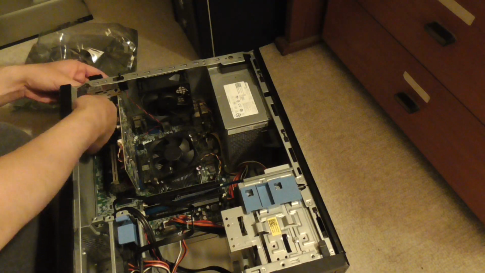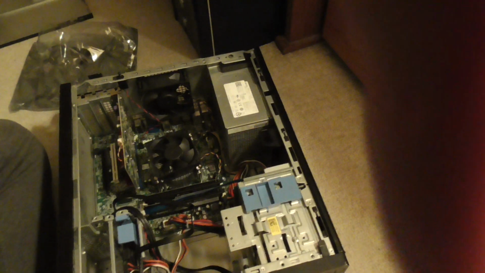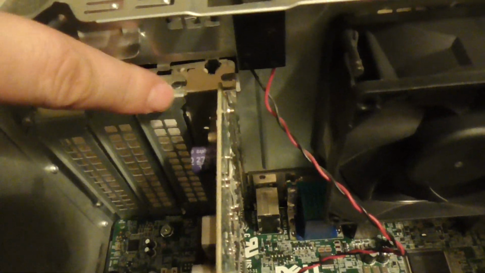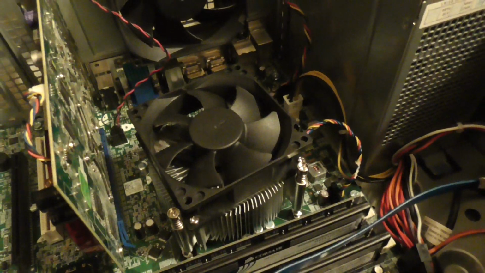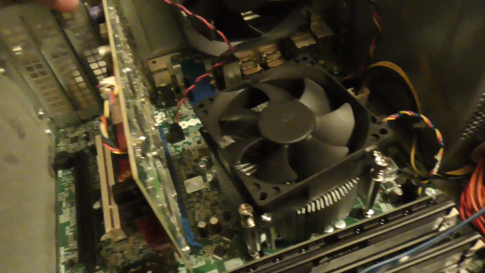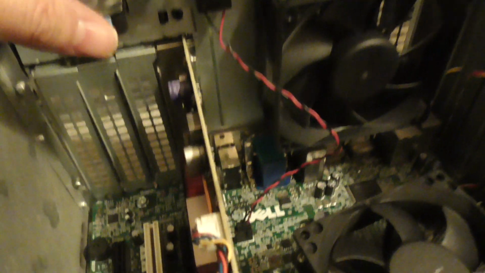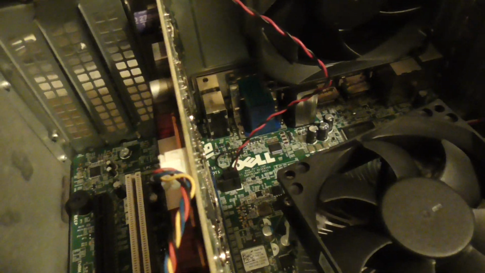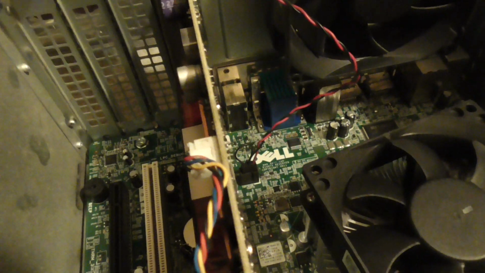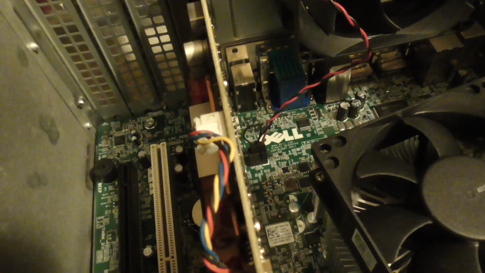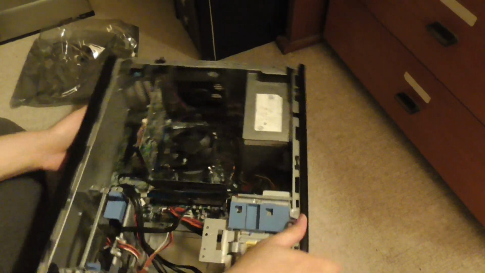Make sure you align all the PCIe slots, like the ones you see here. 1, 2, 3. If you don't align them all, you won't be able to close it. Okay, now it's in, and I should be able to use a graphics card.